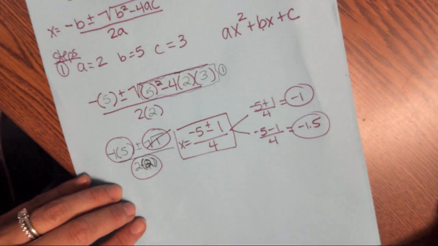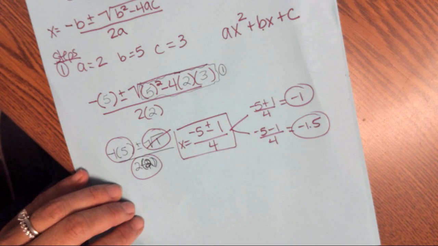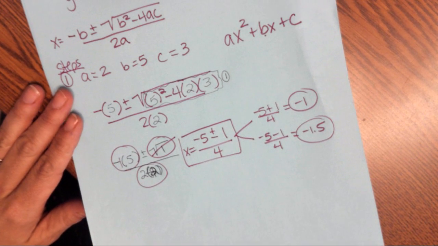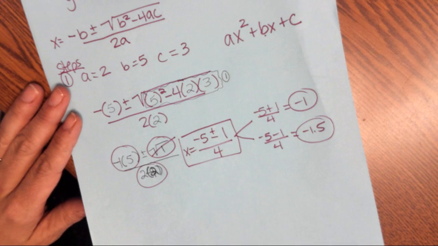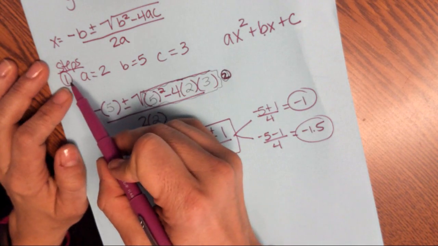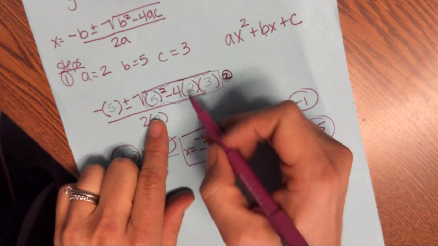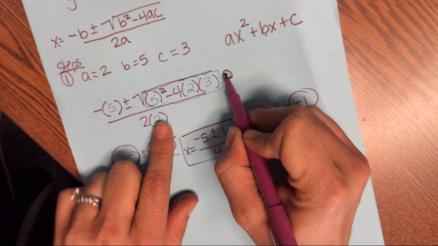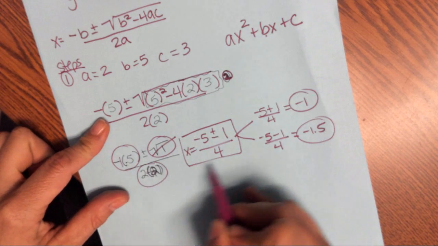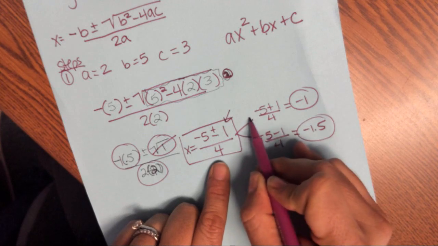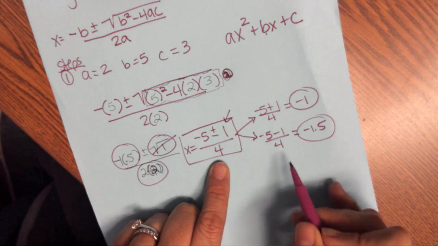Okay, I'm going to do one more example for the video. I'm going to push pause right now, give you a second to reflect back on the steps that we took. Okay, so after we identified A, B, and C, we plugged them in. Then we simplified this part first, and then we simplified each portion. Since the square root of 1 actually simplified to 1, we can break it down into two separate problems. Alright, second example.